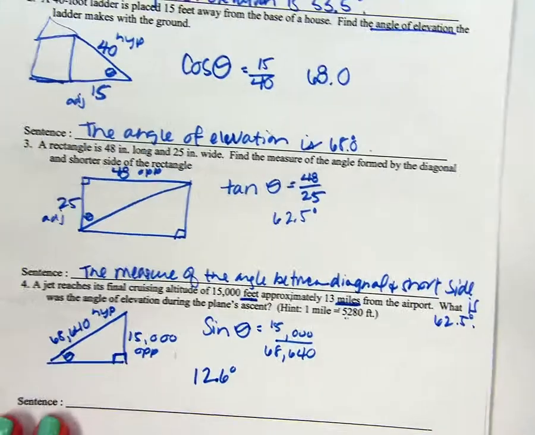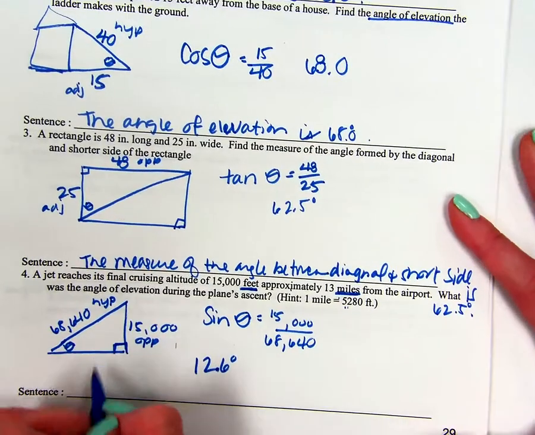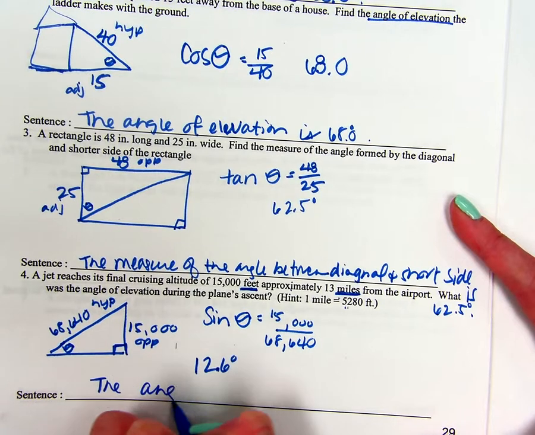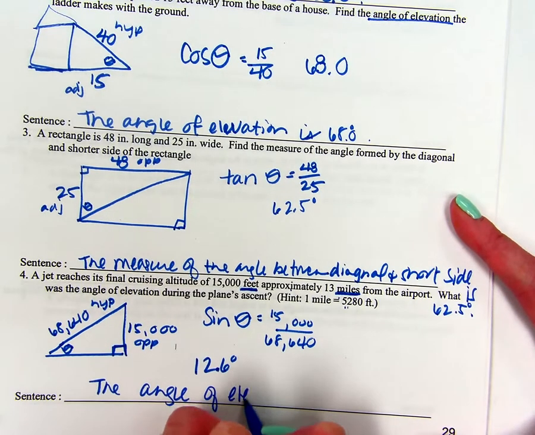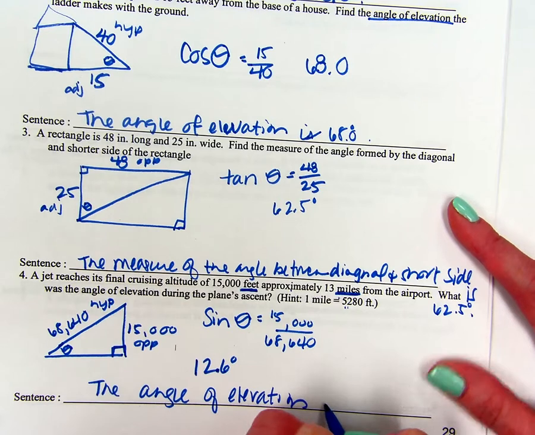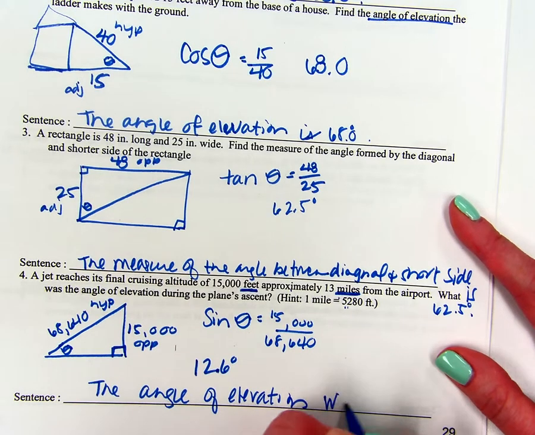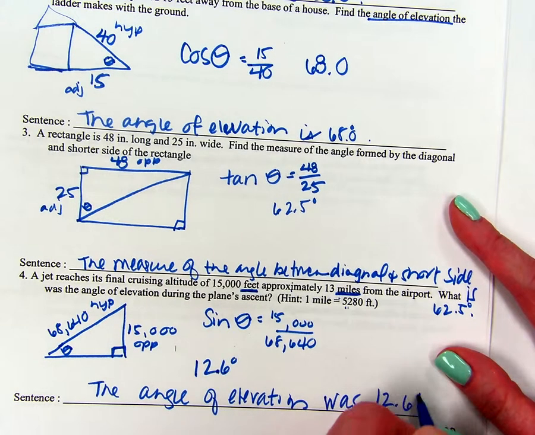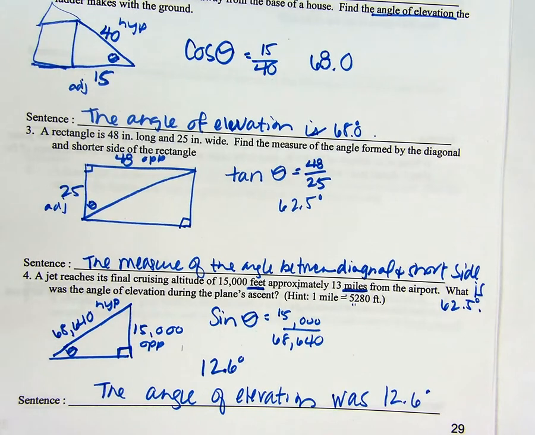So our final sentence would read, the angle of elevation was 12.6 degrees. And that's all for day 7.